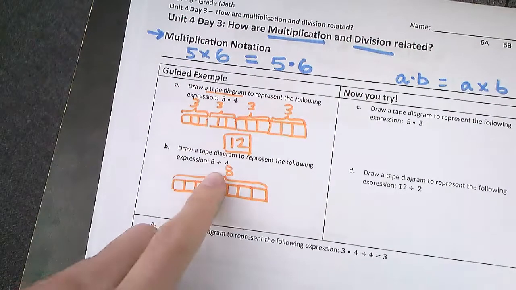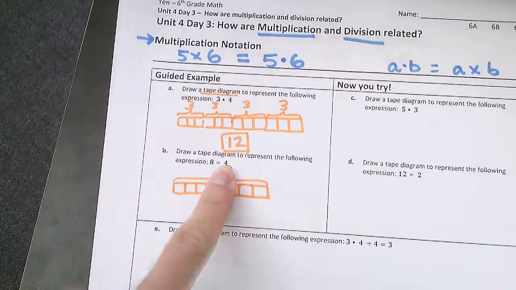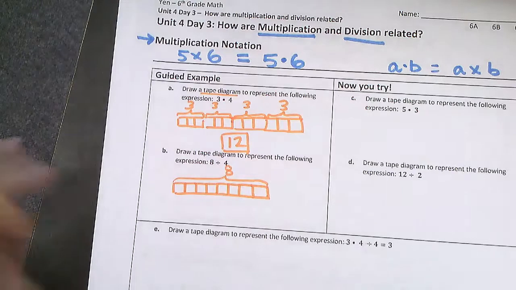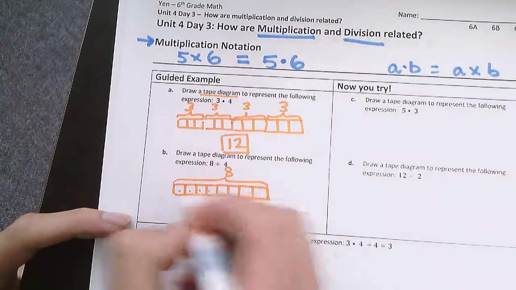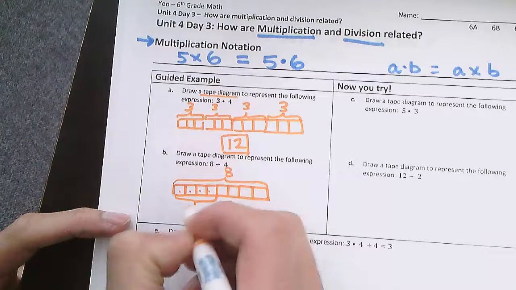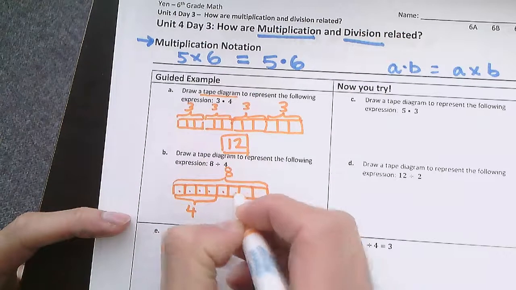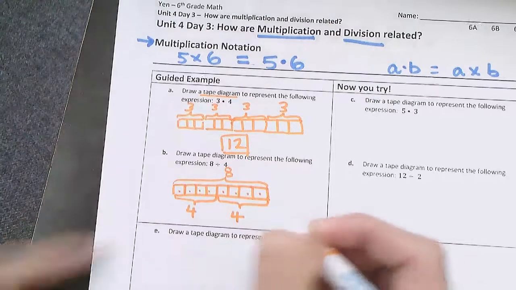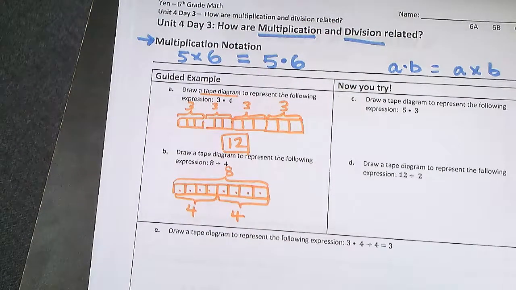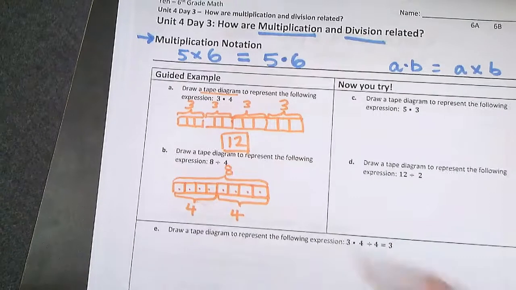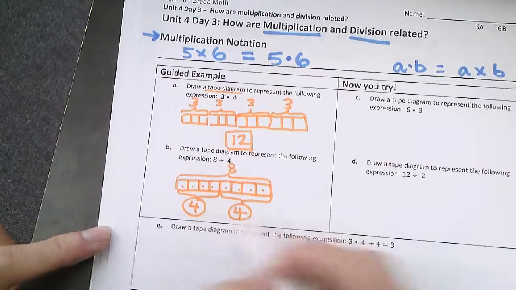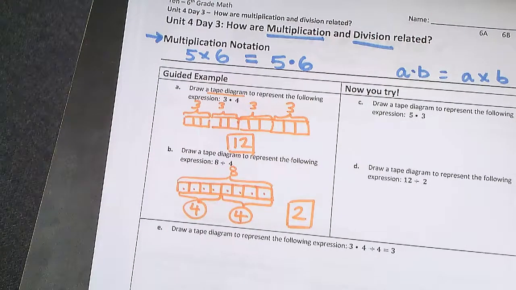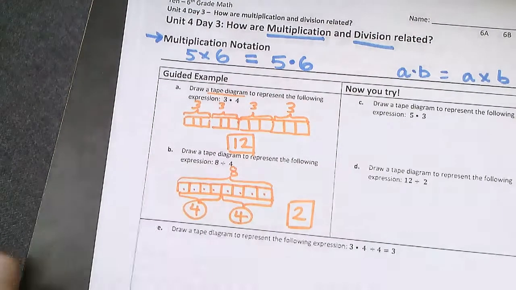And we want to divide it into groups of 4. So now we're going to go back into our diagram and split it into even groups where each group has 4. So 1, 2, 3, 4. Here's one group of 4. And 1, 2, 3, 4. And how many groups of 4 were we able to make? One group here, 2 groups there. So 2 groups of 4. 2 is our answer. That's how you show division with a tape diagram.